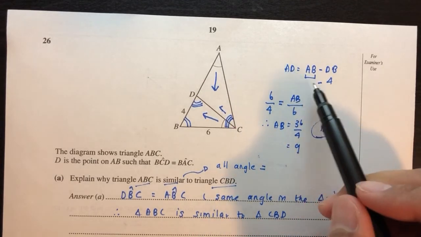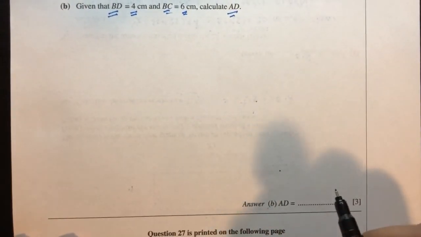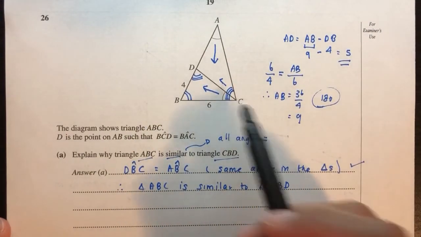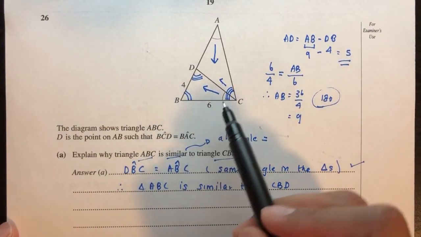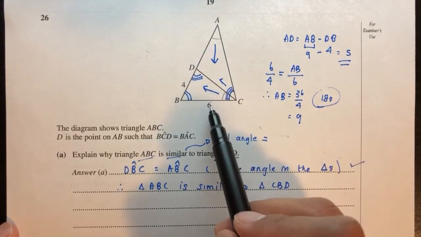So the length of AD will be 9 minus 4, that will be 5. So the answer here will be 5 centimeters. I just hope that makes sense here, because as you can see, we have to find the corresponding side. So corresponding this angle will be 6.